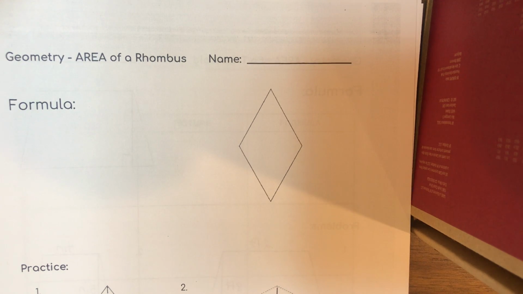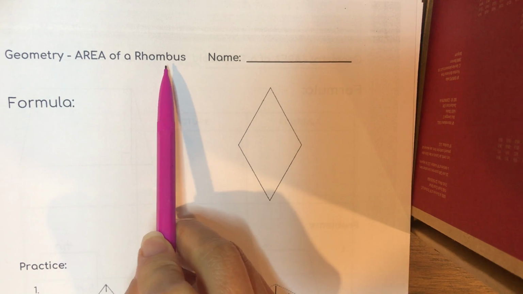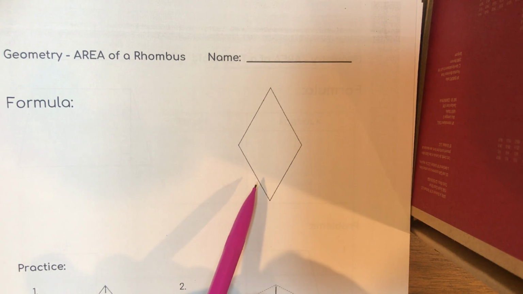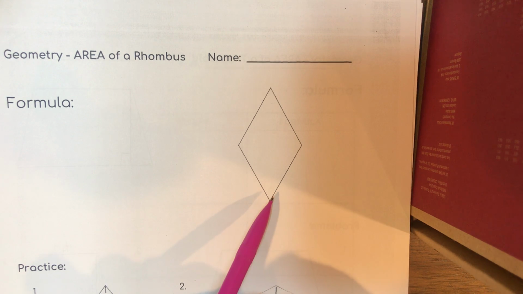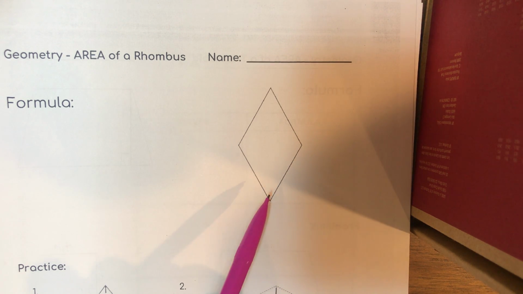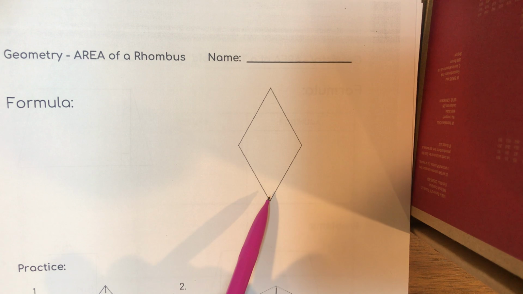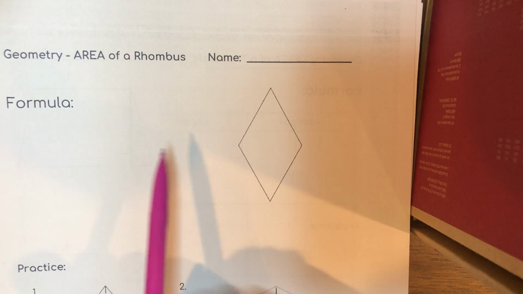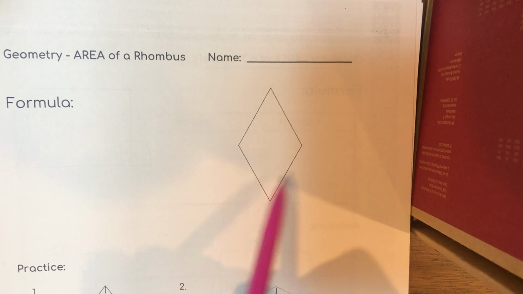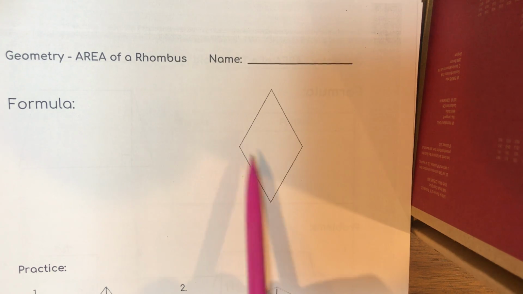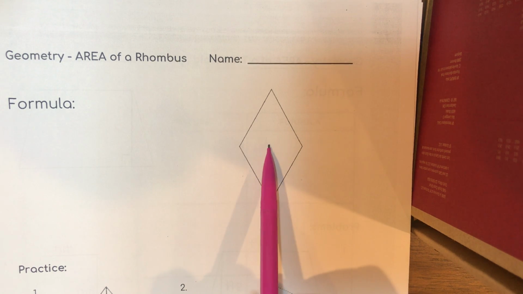Hi guys, today we are going to talk about how to find the area of a rhombus. We have talked about a rhombus before when we talked about special parallelograms. Remember, a rhombus can have two diagonals. A rhombus has four equal sides, and when our diagonals intersect each other, they form a right angle.